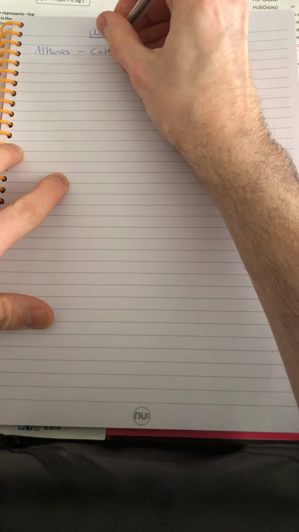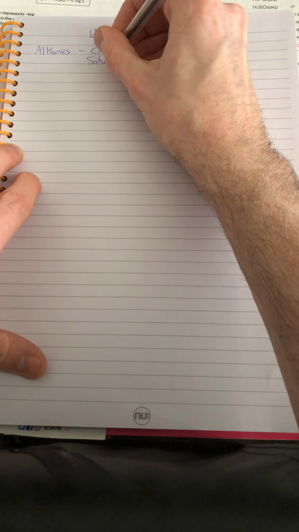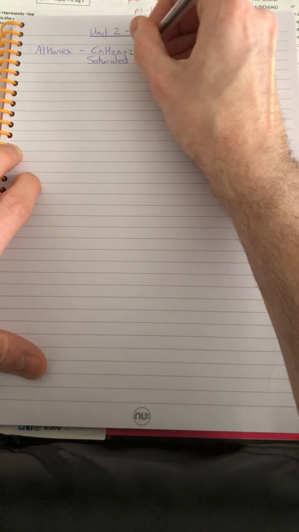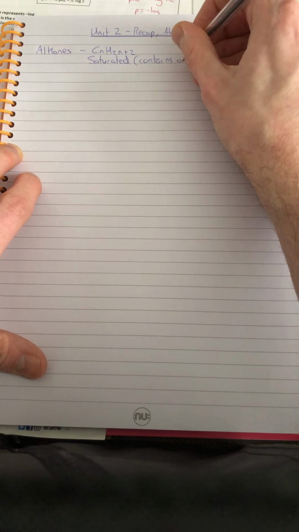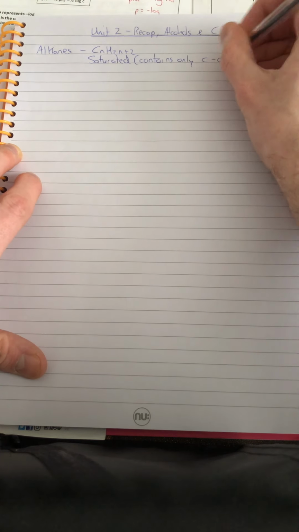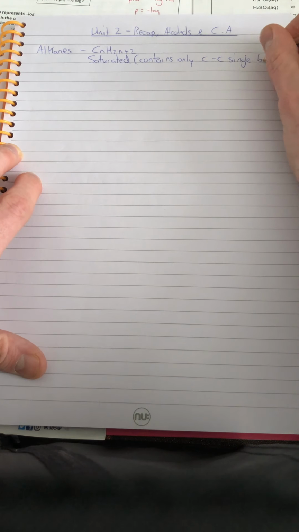So alkanes, you should know, have the general formula CnH2n+2. You should know that they are saturated, and what we mean by that is they contain only carbon to carbon single bonds.